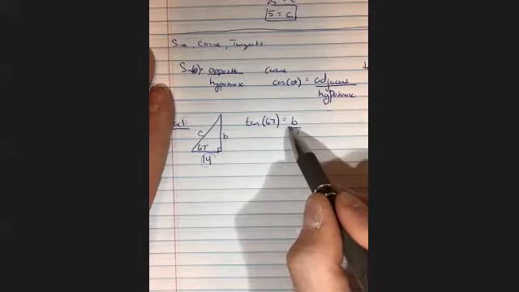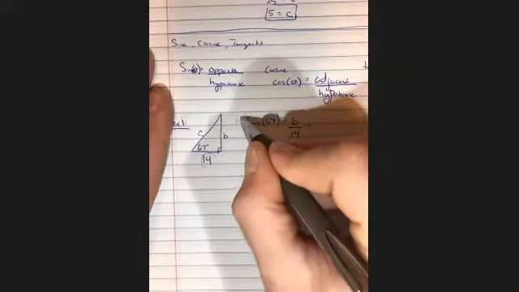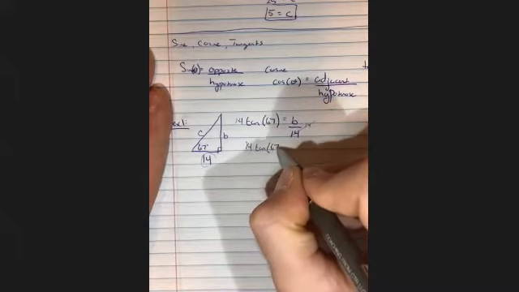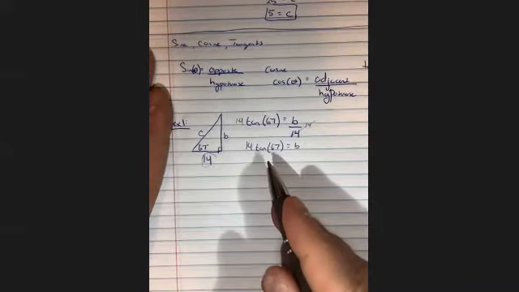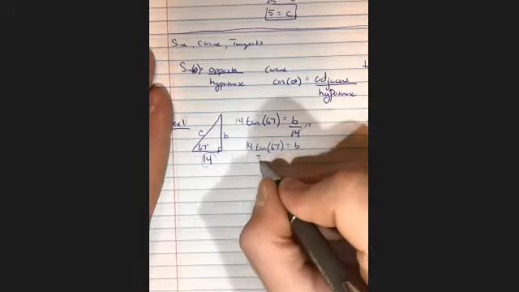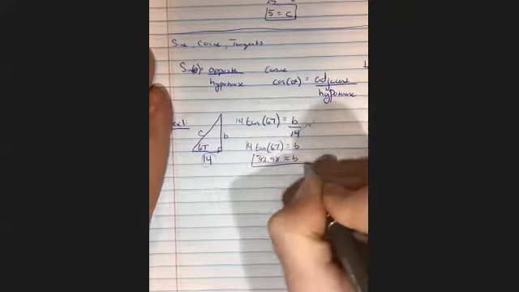So I'm going to solve for B by multiplying by 14 on both sides. They cancel out. So I have 14 times the tangent of 67 is equal to B. I plug this into the calculator, and what I get is approximately 32.98 is approximately what my B value is equal to. So I know what B is. Now let's go for C.